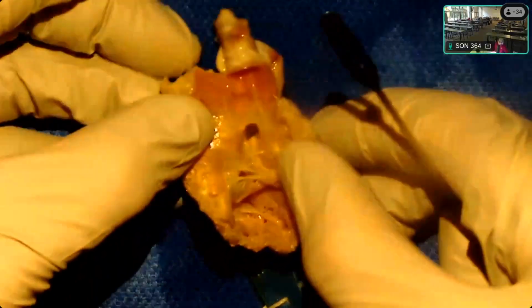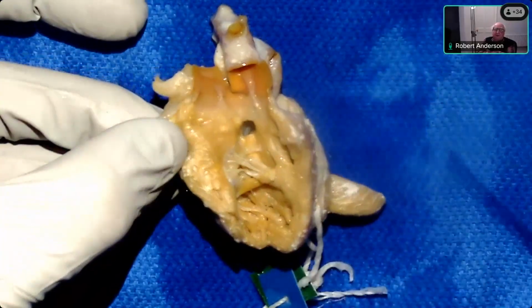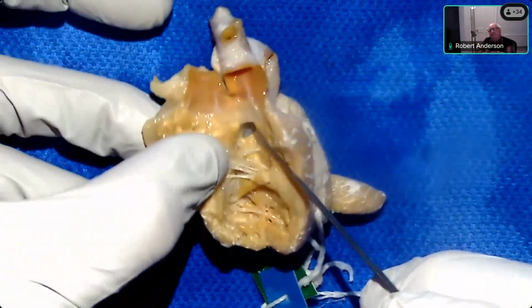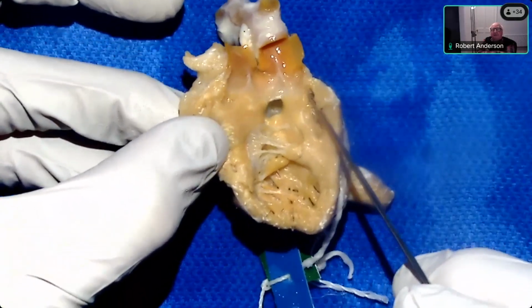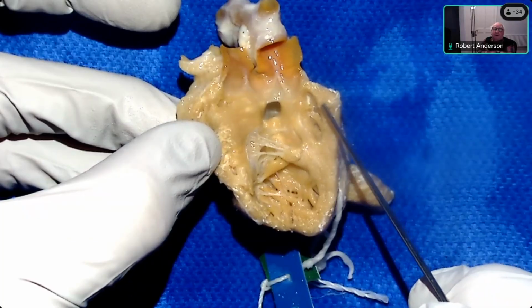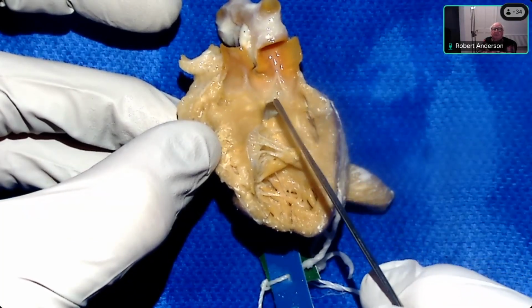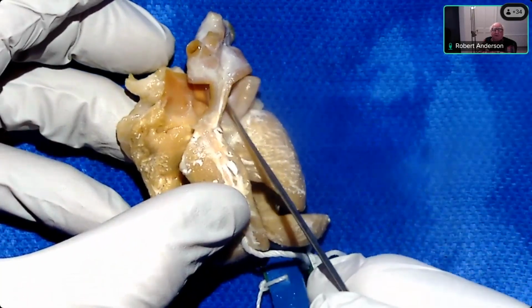Yes, and I actually have one in a transposition here. So the juxta-arterial defect is when the arterial roots are separated and they are then fused with the aortopulmonary septum. So there you see the raphe at the top of the defect.